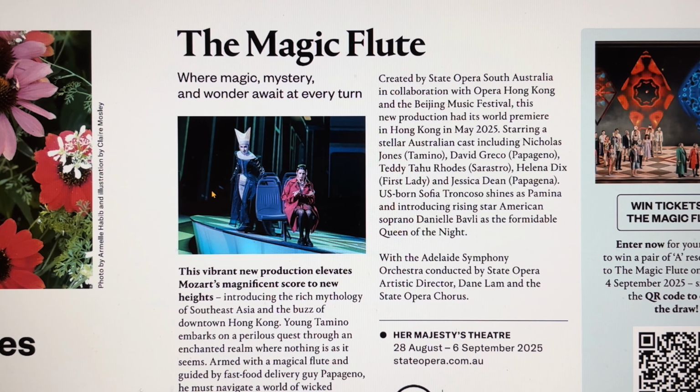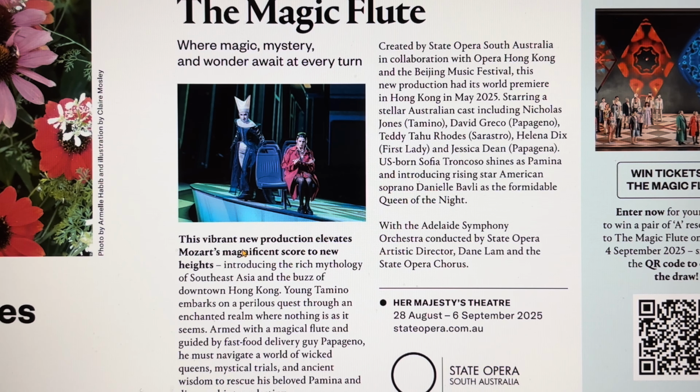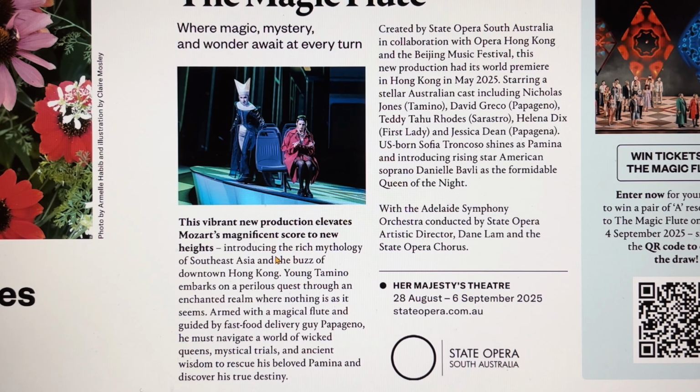The Magic Flute, where magic, mystery, and wonder await at every turn. This vibrant new production elevates Mozart's magnificent score to new heights, introducing the rich mythology of Southeast Asia and the birth of downtown Hong Kong.